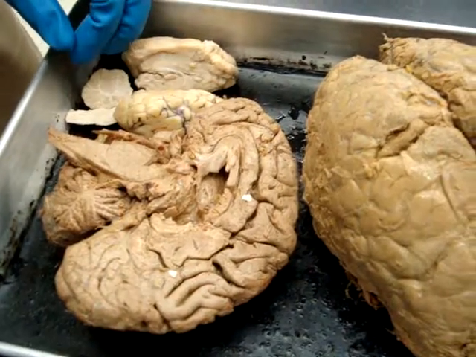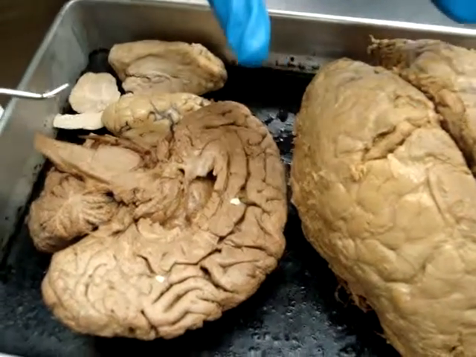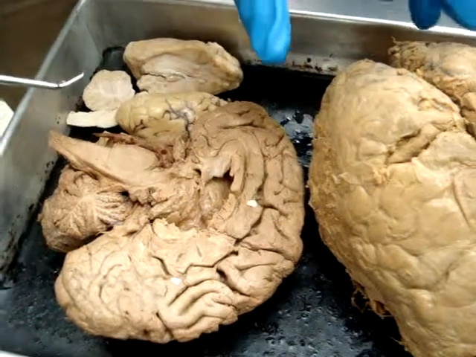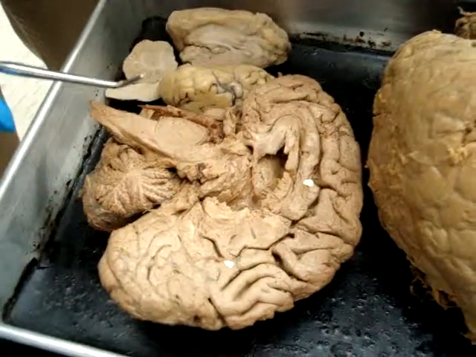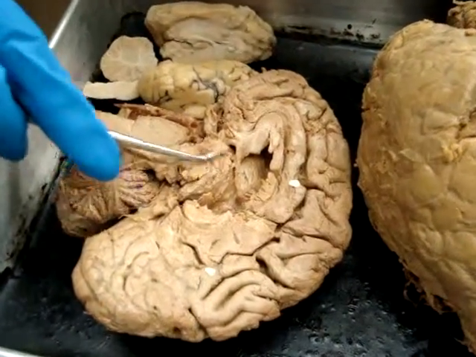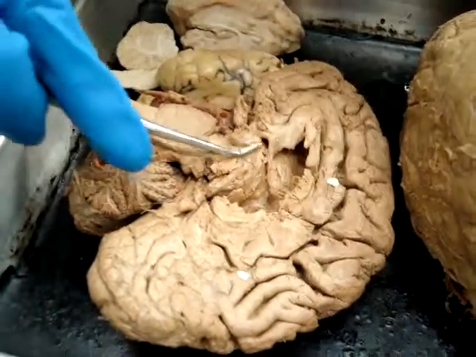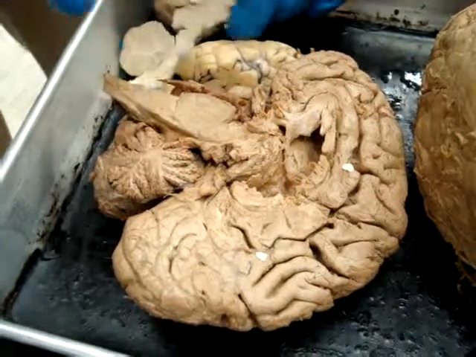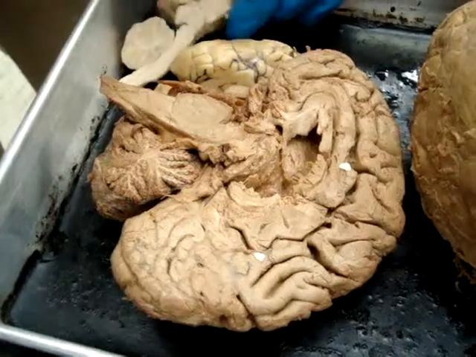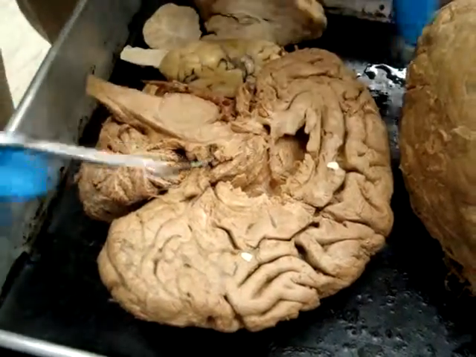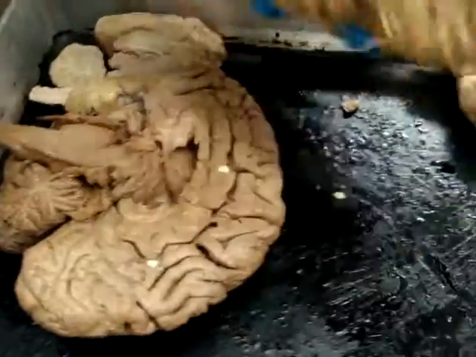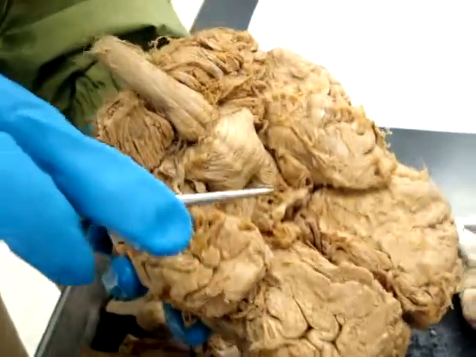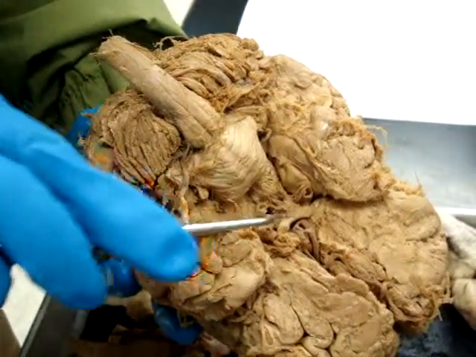Diencephalon. This is what we did before. Is that the midbrain? That has the thalamus in it? That's midbrain, yeah. The diencephalon would be in this region here. It's not very visible. The optic chiasm. Optic chiasm is, it's good here, right where the X is, the X of the two optic nerves.